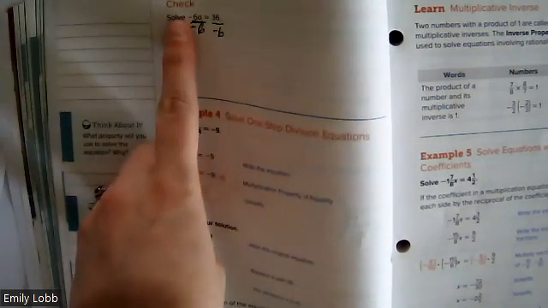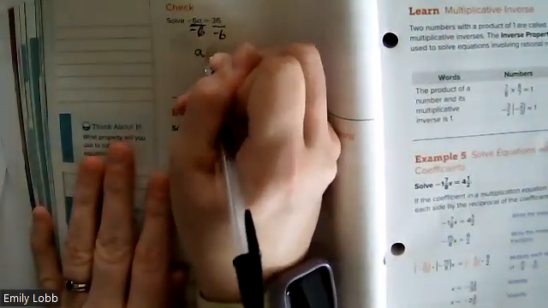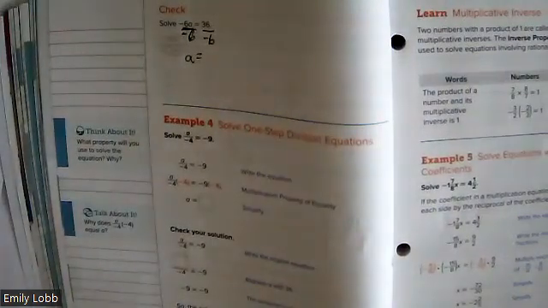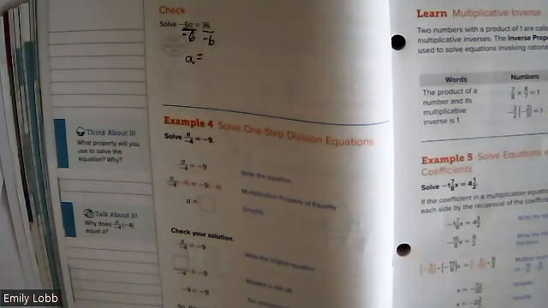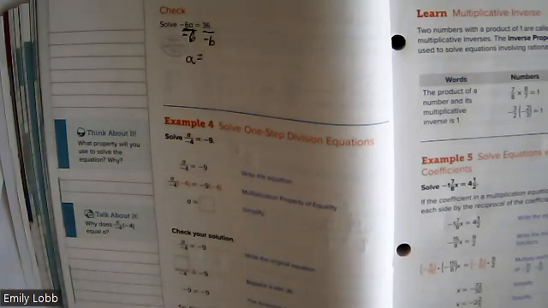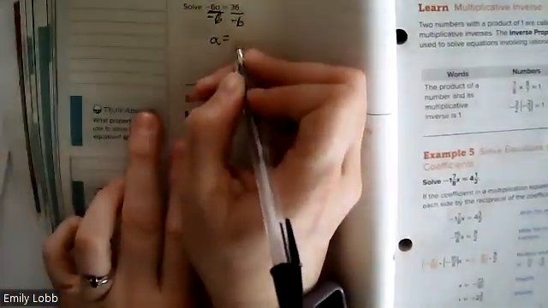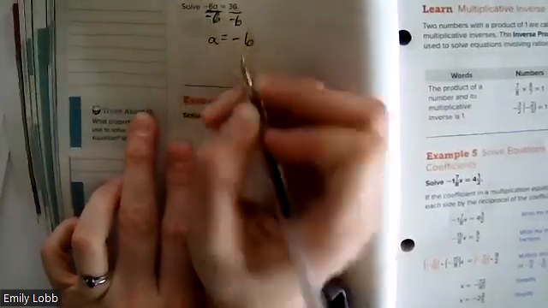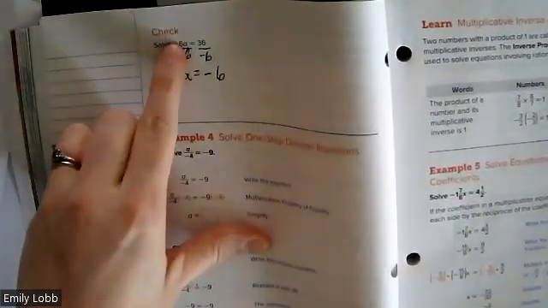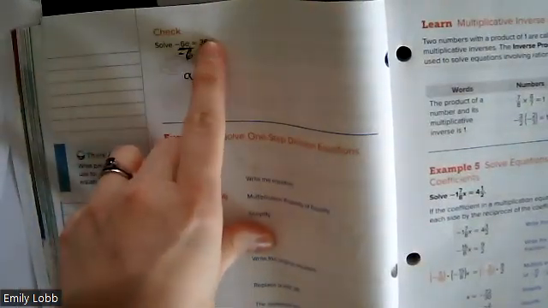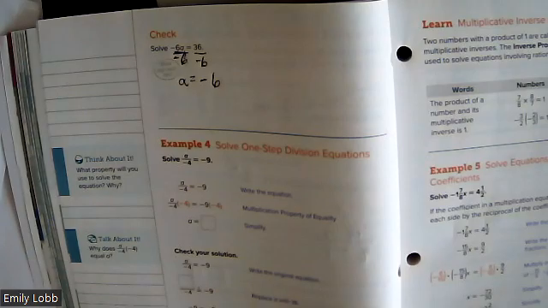This is A. 1A. What is 36 divided by negative 6? What's 36 divided by 6? 6, but it's negative because our signs are different. Right? So is negative 6 times negative 6 equal to 36? Yes.